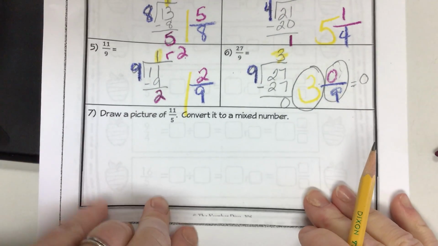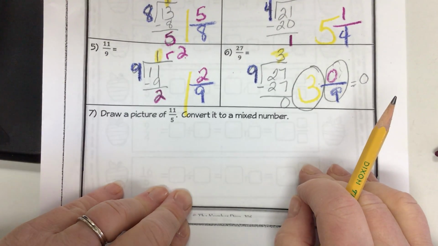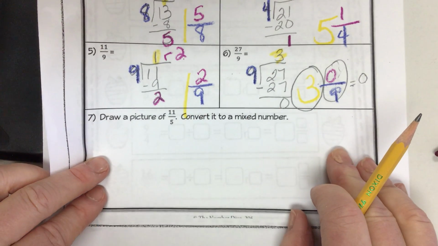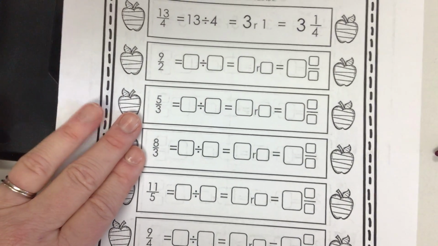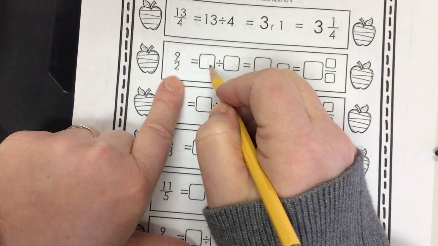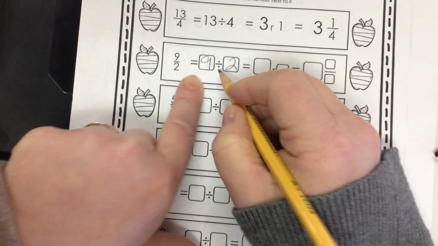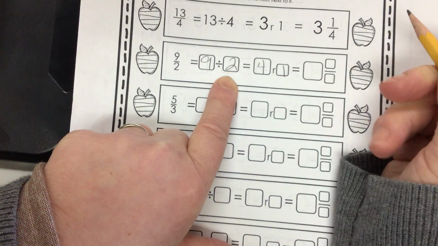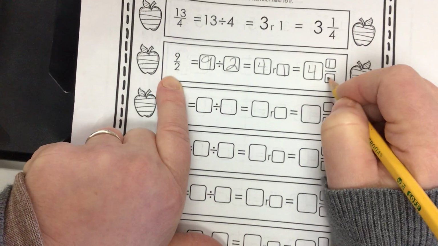Okay? Now for here, we were to draw a picture and convert it to a mixed number. So I think you know how to do that because you said you understood the picture version of this. So I'm going to skip that because I don't have very much time left. Now another way to do this, instead of color coding, is just to write 9 divided by 2 like that. And we know that 9 divided by 2 equals 4 with a remainder of 1. So now we just write it this way, and remember our denominator stays the same.